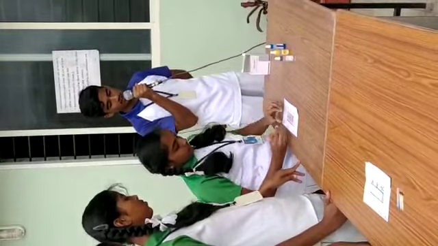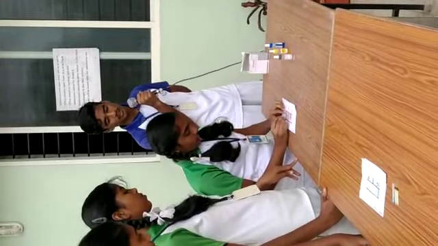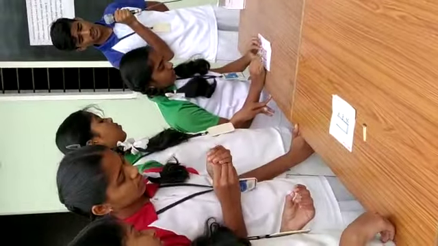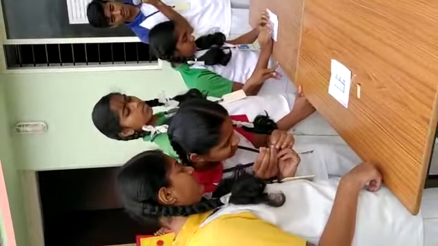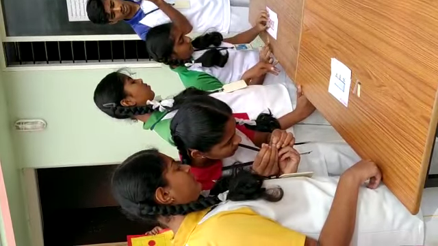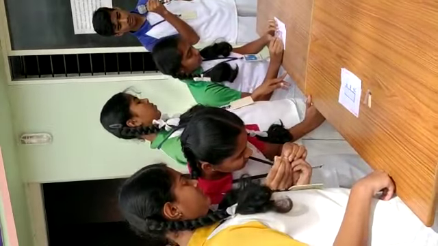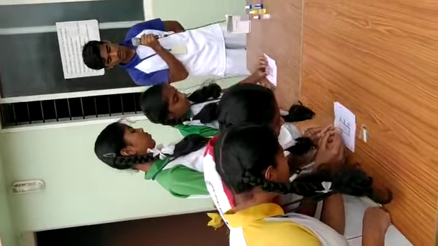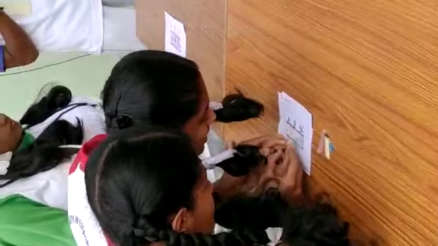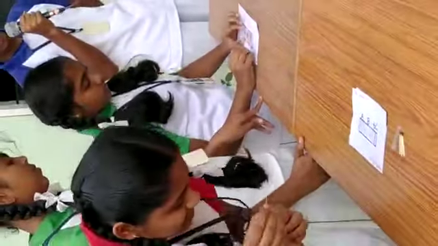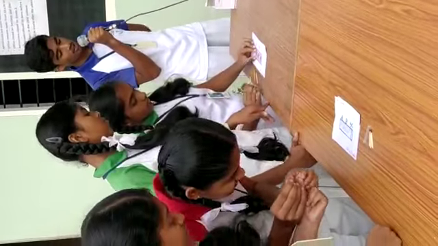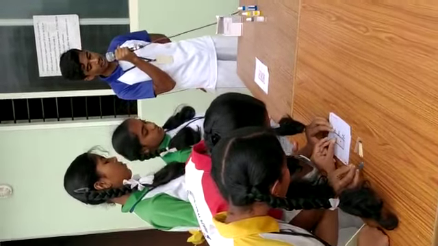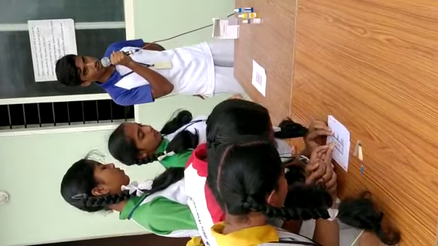Now Gagana will mix the blood and antiserum. We will allow this setup for 15 to 30 seconds. Now the results are ready. The first drop shows agglutination. The second drop does not show any reaction. The third drop shows agglutination. Hence the blood type is A positive. Thank you.